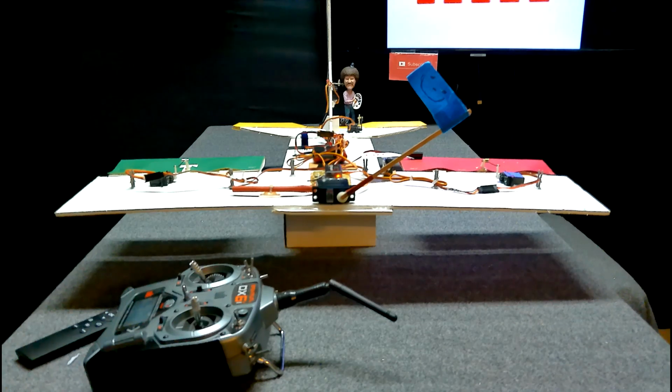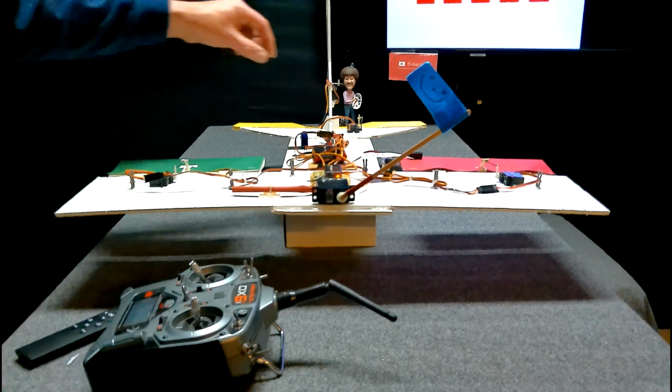Now, we don't have an extra channel to be able to tell the receiver to turn safe select on and off while we're flying. So the way you turn safe select off is with the bind plug.